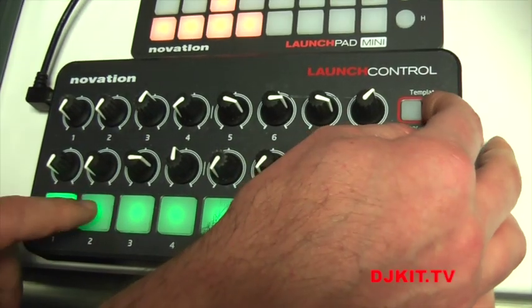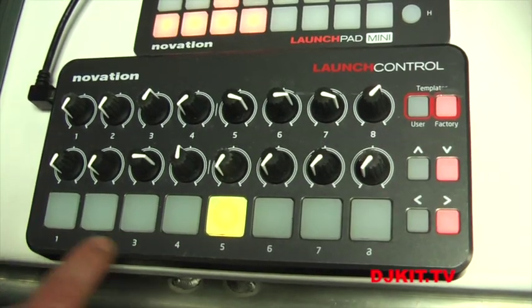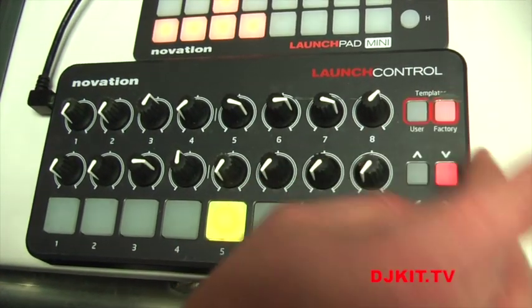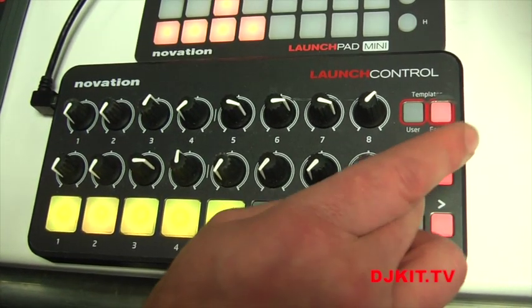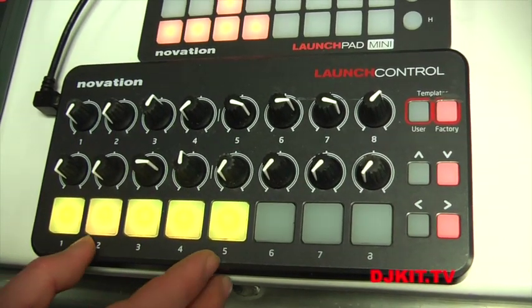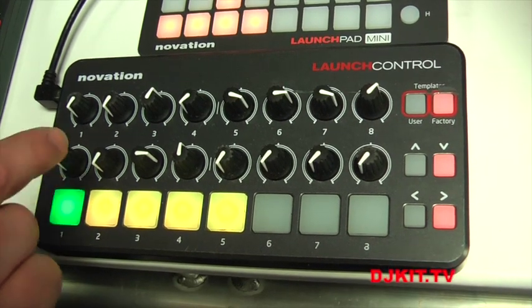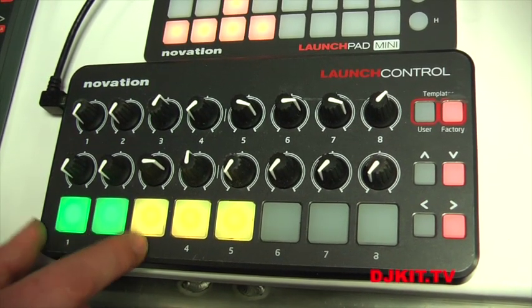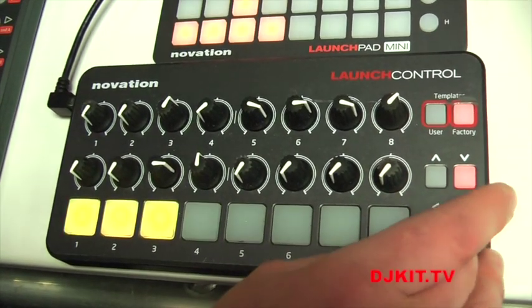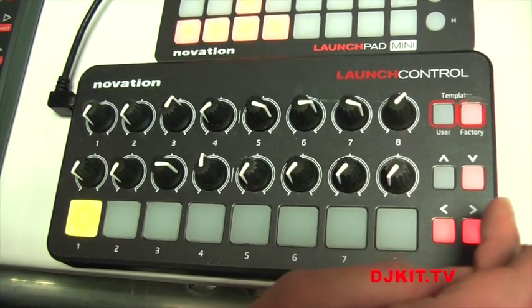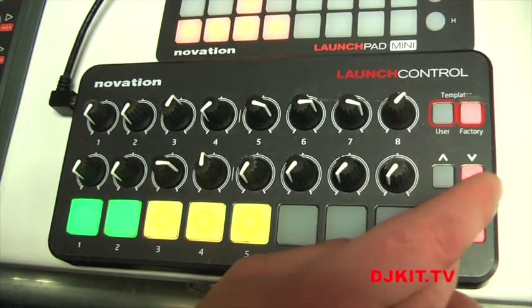If I move to factory template number 2, now I have a single line of Launchpad control. So using the up and down arrows, I can access the various different samples that I've got set up in my live set and easily trigger them by just simply activating them from the single line of Launchpad. If I need to move across to different channels, I can easily do so as well.